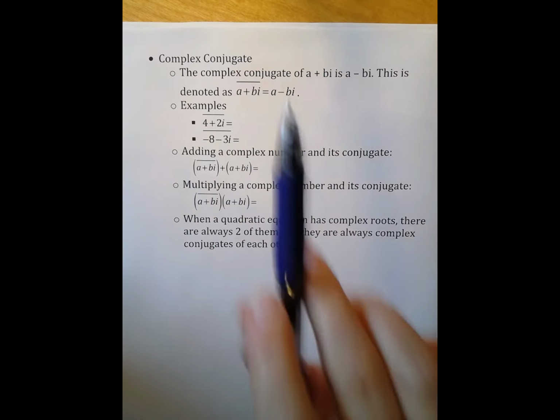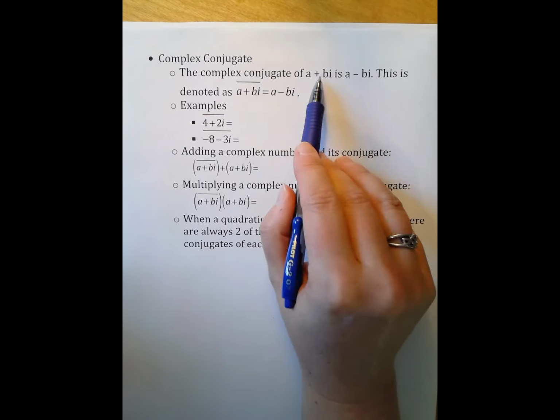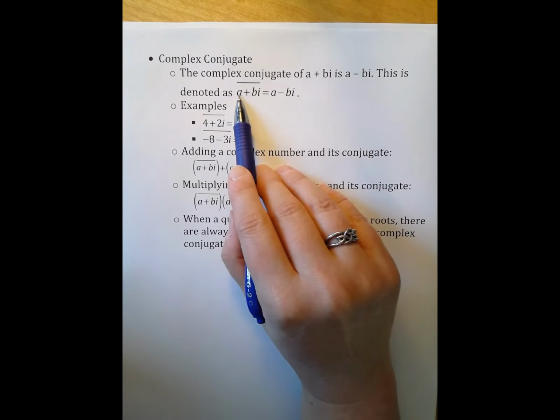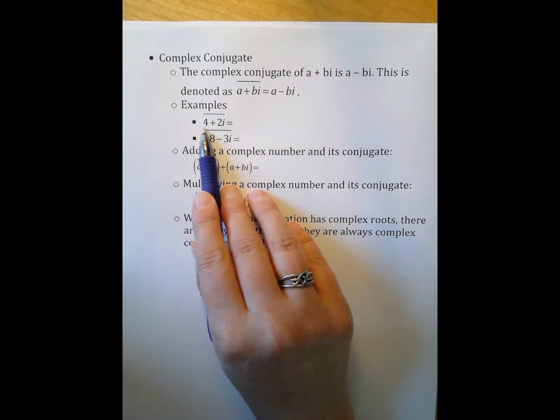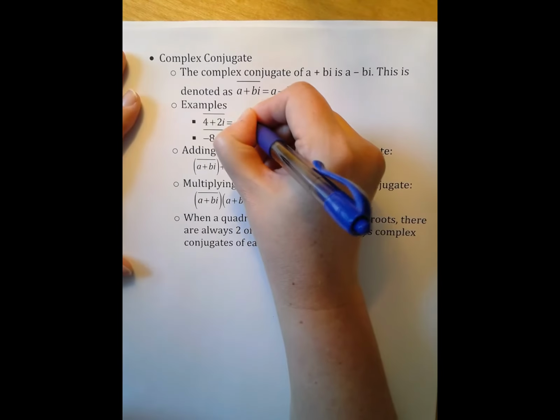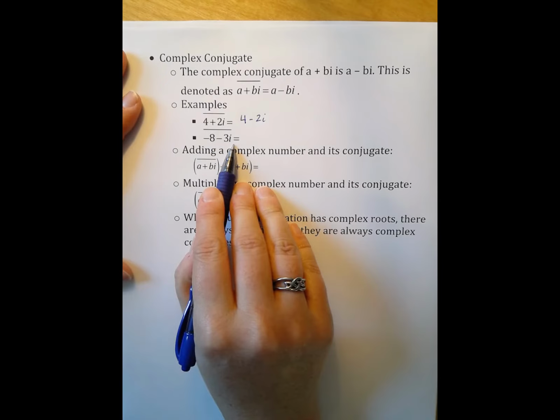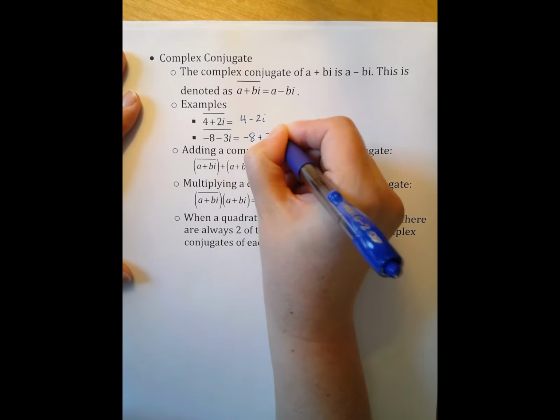So the first thing is that the complex conjugate all it does is change the sign of the imaginary portion of our complex number. And we denote it by putting a bar over it. So the complex conjugate of 4 plus 2i is 4 minus 2i. And the complex conjugate of negative 8 minus 3i is negative 8 plus 3i.